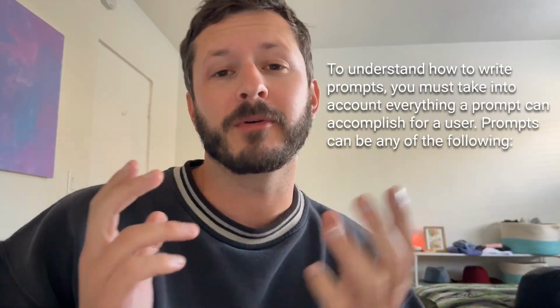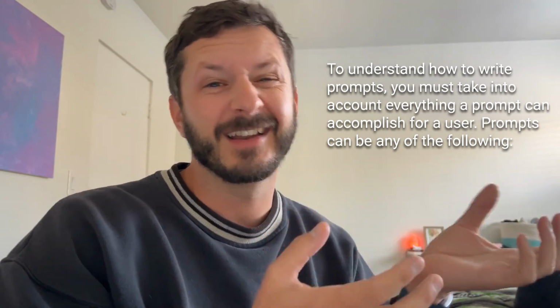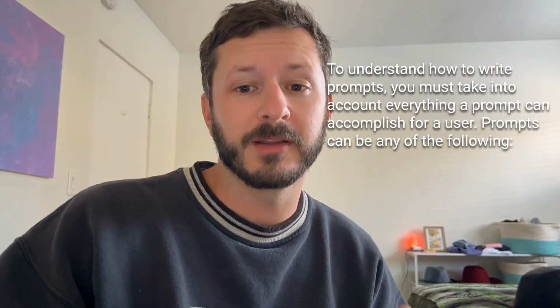The next thing that we're going to do is give it more context on what prompts can do. This will be a recurring theme. Context is super important. AI doesn't know who you are, what you're doing this for, so you have to give it more and more information.